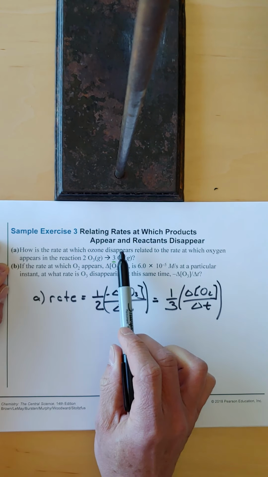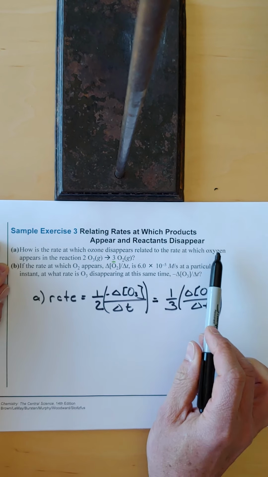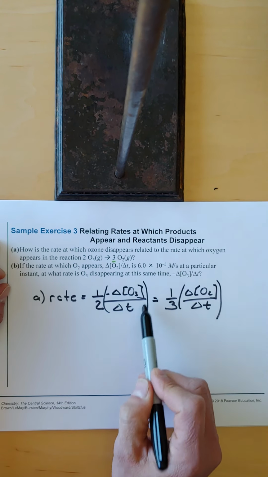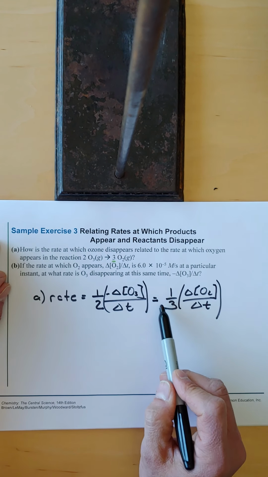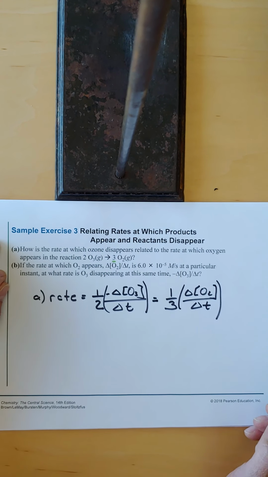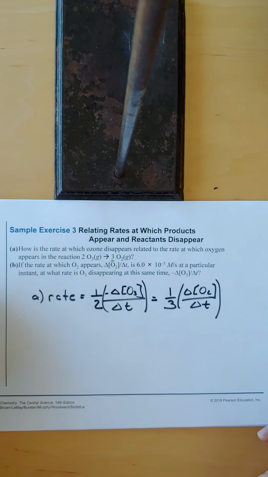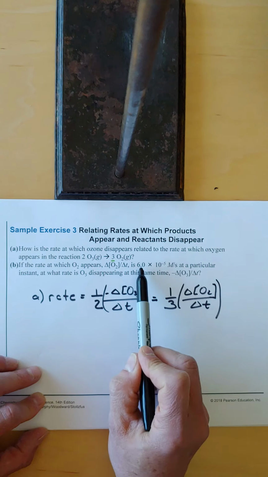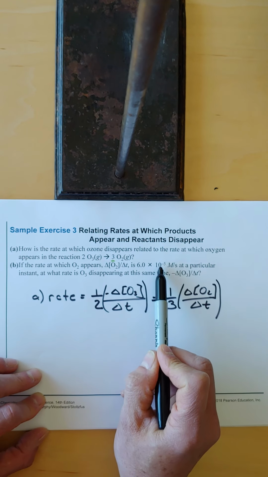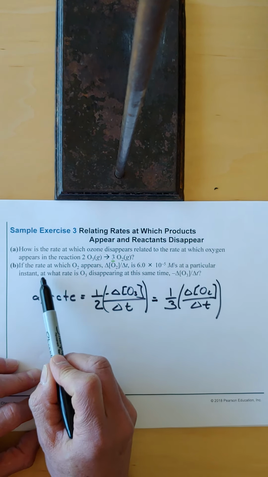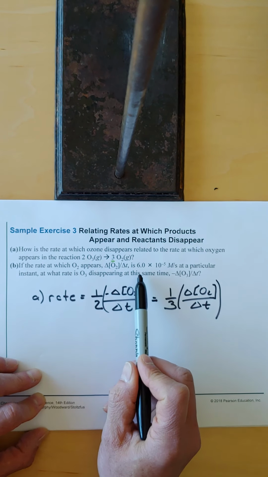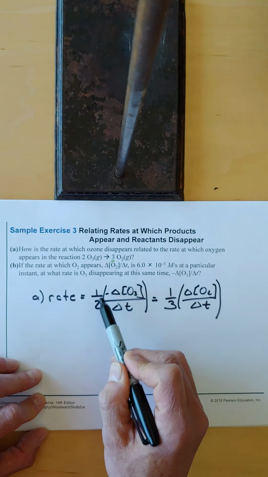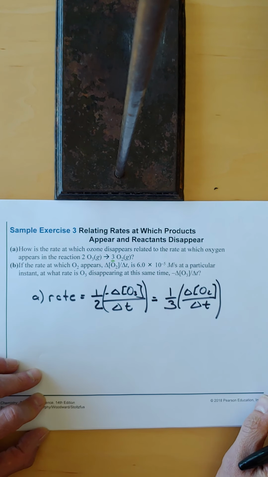How is the rate at which ozone disappears related to the rate at which oxygen appears? So the rate is equal to 1/2 the disappearance of ozone, which is equal to 1/3 the rate of appearance of oxygen. Now, if the rate at which oxygen appears is equal to 6.0 times 10 to the negative 5th, at what rate is ozone disappearing at that same time? We're given the rate of oxygen and asked to figure out the rate of ozone.